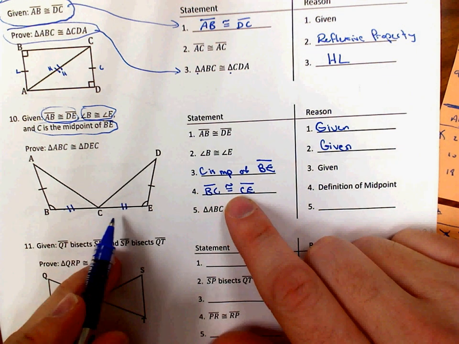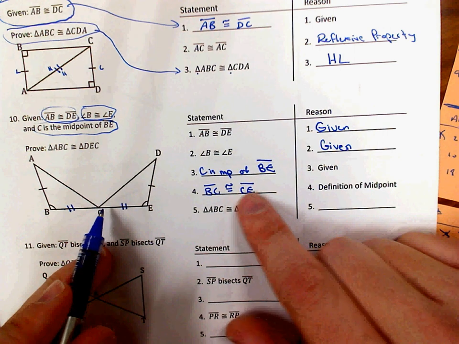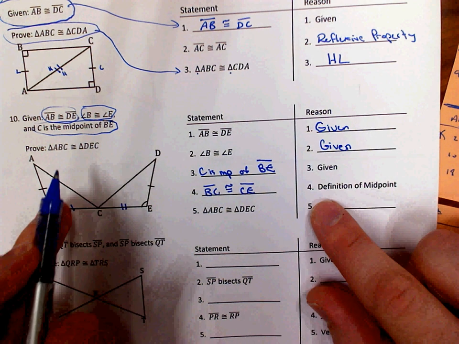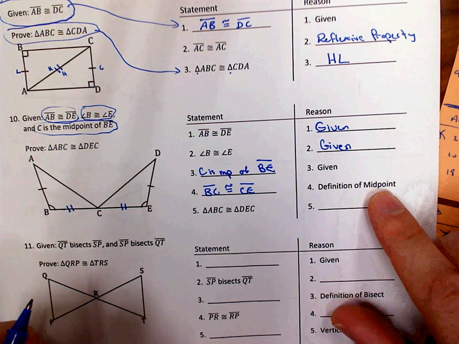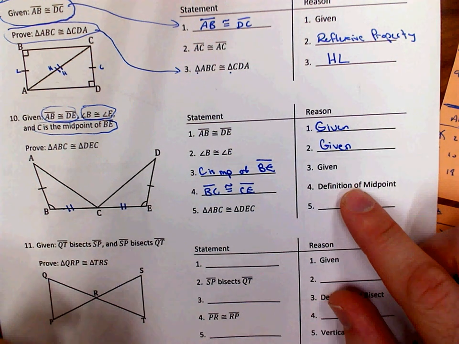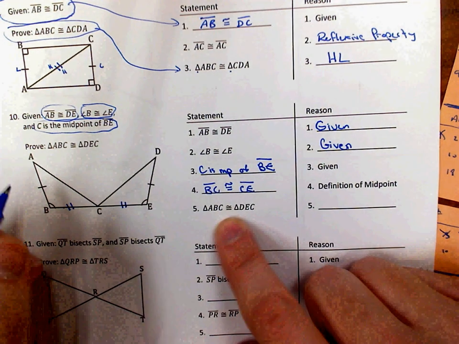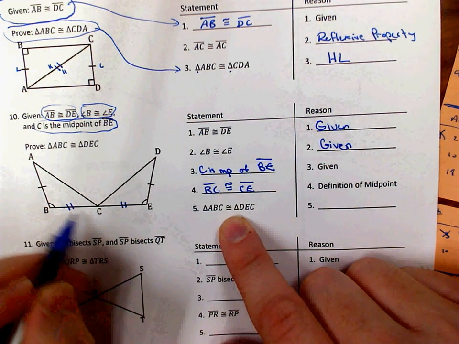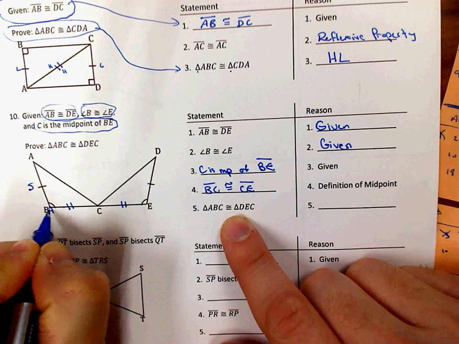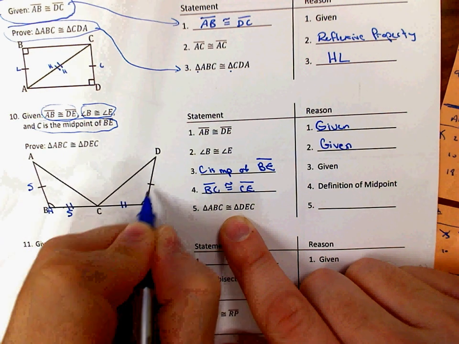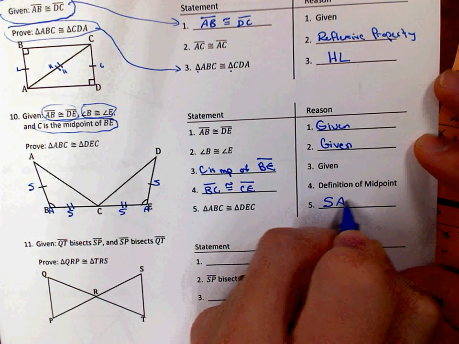Now, how did I know that? Well, I know that because I know what a midpoint means. That's why it says definition of midpoint. The fact that this is a midpoint should have clued you in to the fact that these are the same. So that's your reason. How did you know? Because it's a midpoint. And then finally, is this enough information to prove that the triangles are the same? So my triangles are the same, just like I did on the page before, because I know that if I have a side, an angle, and a side that matches up for both of them, then that's enough information based on the side, angle, side postulate.